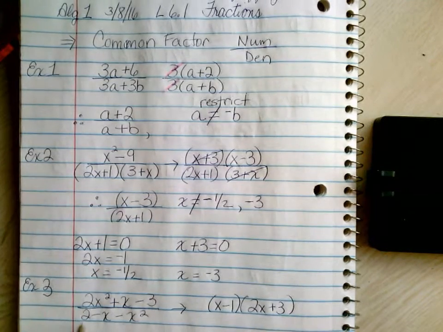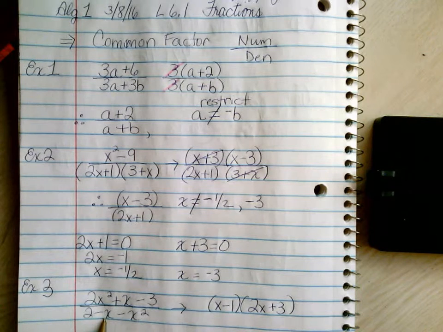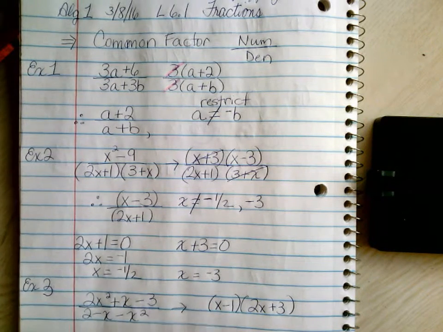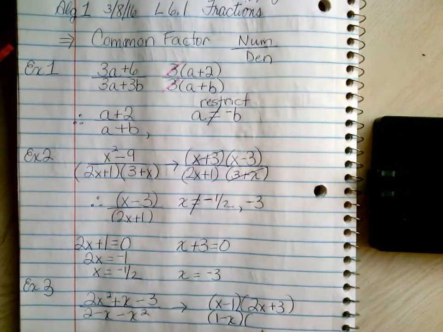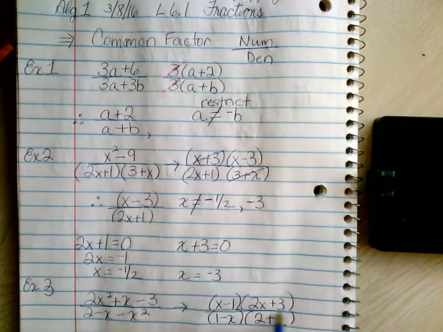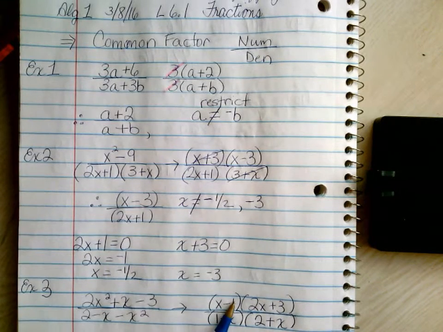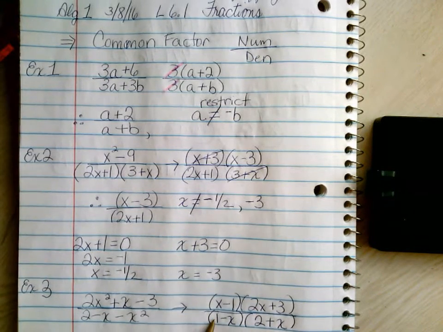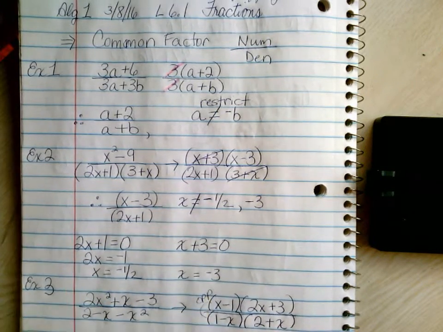Okay, factors of negative 2 whose sum is negative 1, I would end up with 1 minus x multiplied by 2 plus x. Okay, everybody seeing this? Now notice, this is a positive x and a negative 1. This is a positive 1 and a negative x.